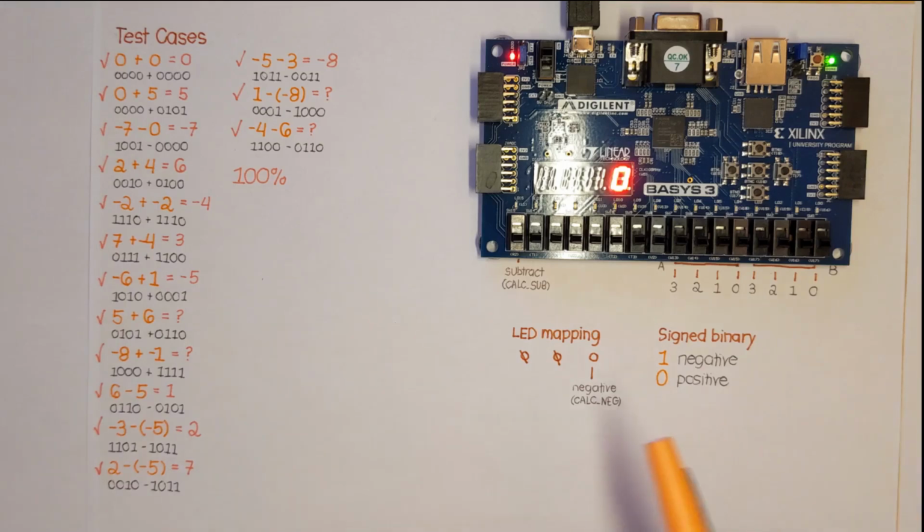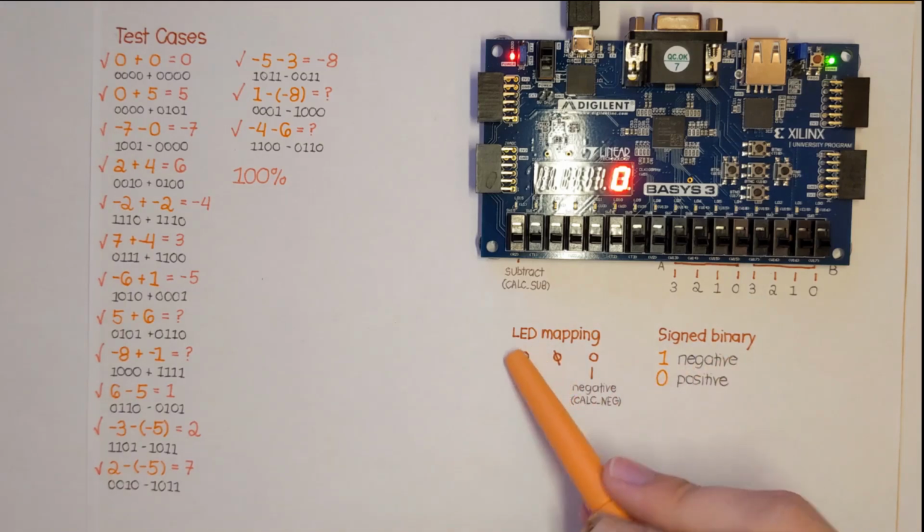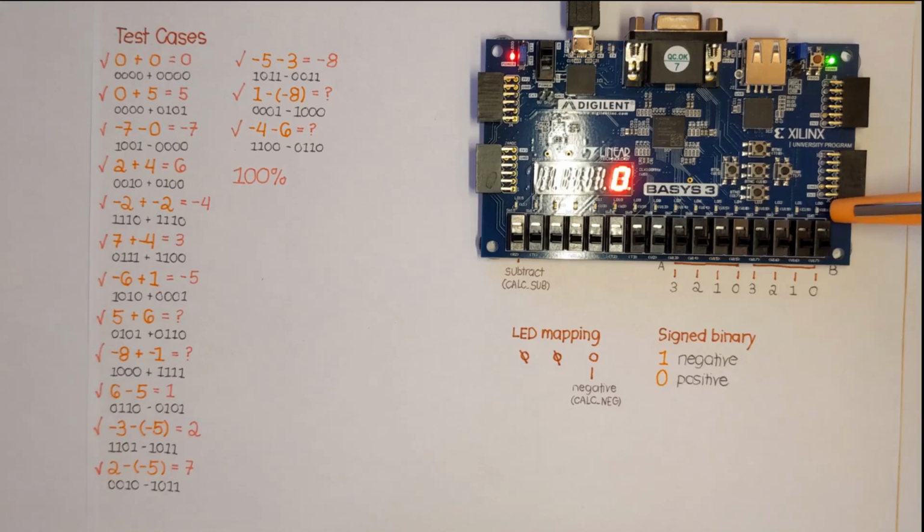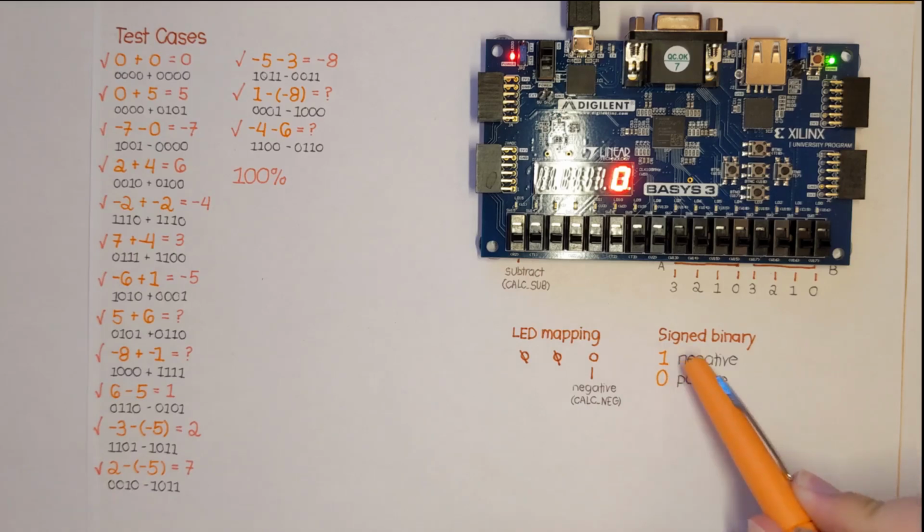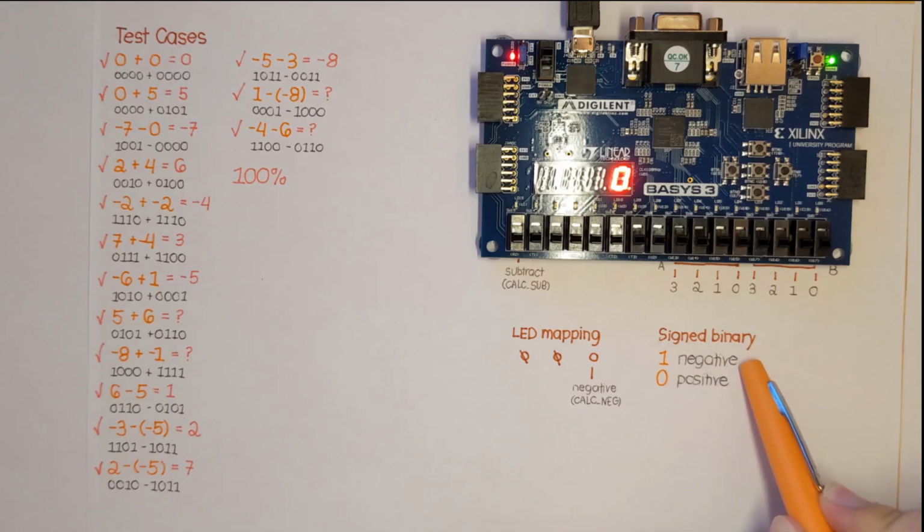Okay, and then I also just wanted to note the LED mapping. We're only going to be using one LED. It's this rightmost LED I'm pointing at right here. If it's on, in the 1 position, it's going to be negative. If it's off, it's going to be positive. And this is the calcneg output from my SystemVerilog code in Vivado. And then one more thing, I just wanted to note that we're using signed binary this time, 2's complement.